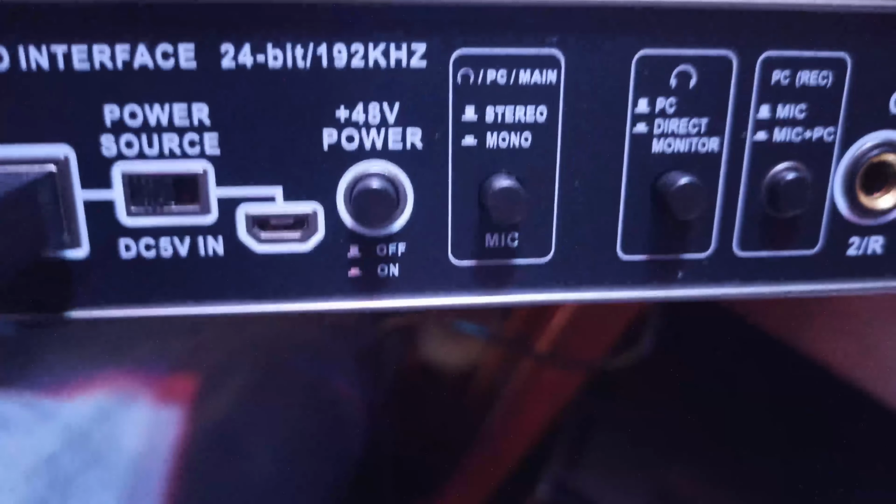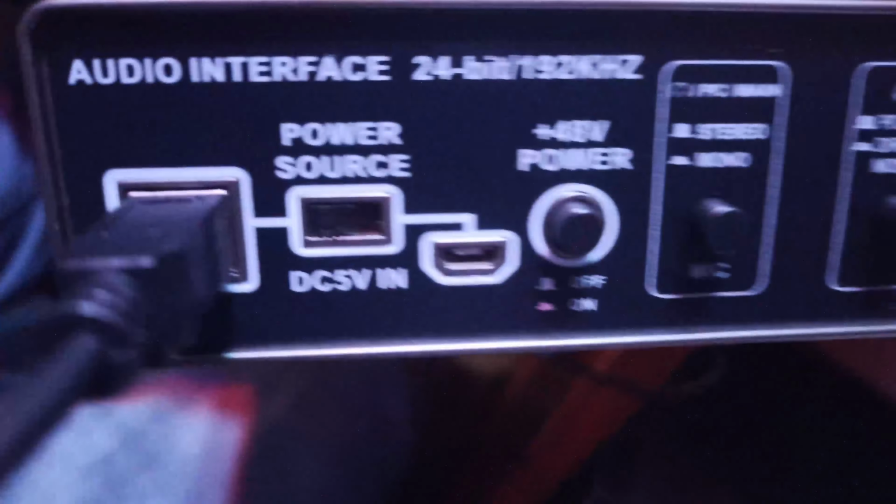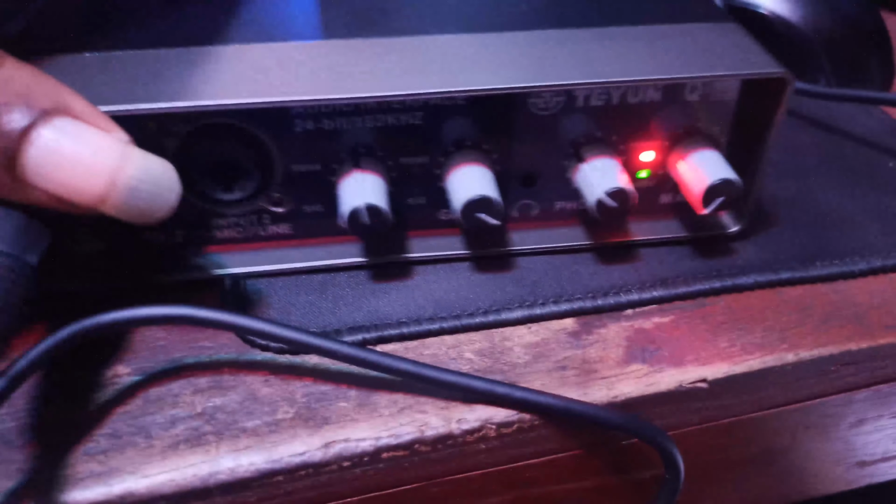Then you're going to put on the phantom power. You go to the back right here and see the phantom power 48 volts right there. So you click it. I'm going to put the phantom power on, right? So the phantom power has come on.